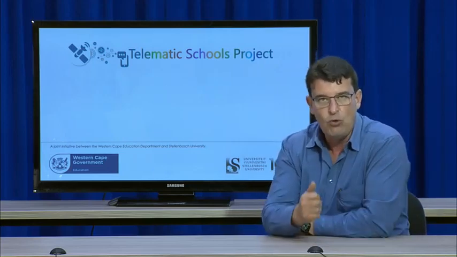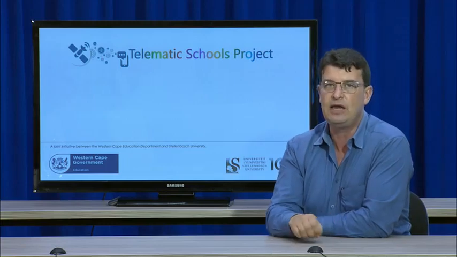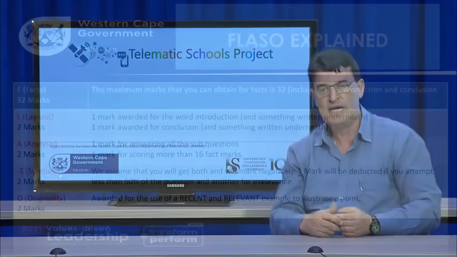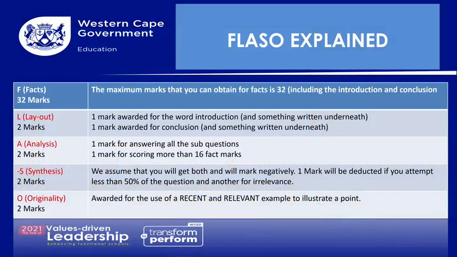Now guys, the 1 S may be taken away from you if you've written something irrelevant. It is not wrong, but it's gibberish, it makes no sense, and therefore a marker may take away 1 S. So you will lose a mark. The second S you will lose if you have attempted less than 50% of the question. So there's 4 bullet points there, and you've only attempted one of those bullet points.